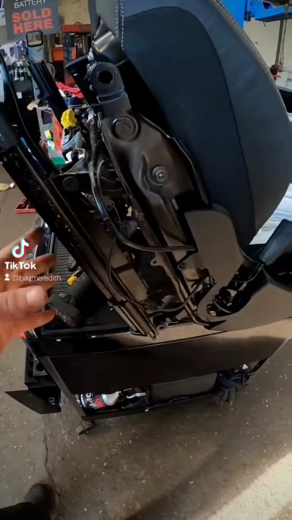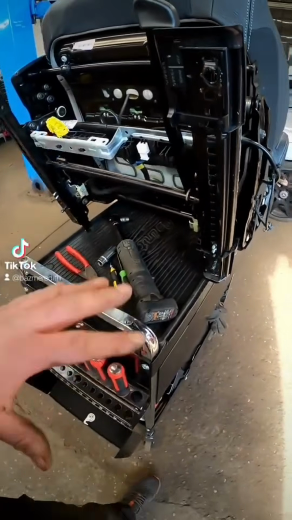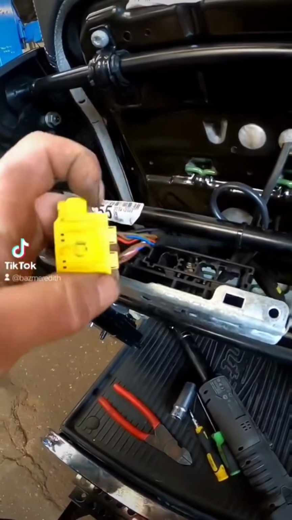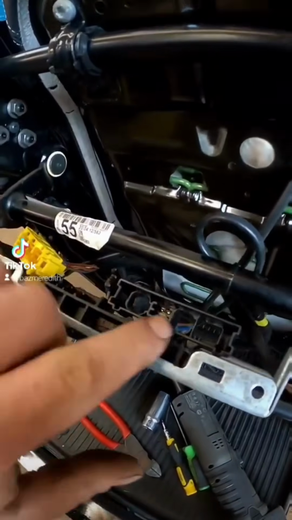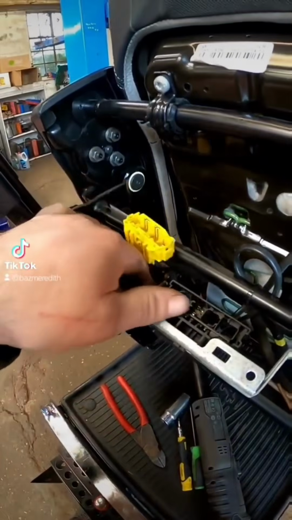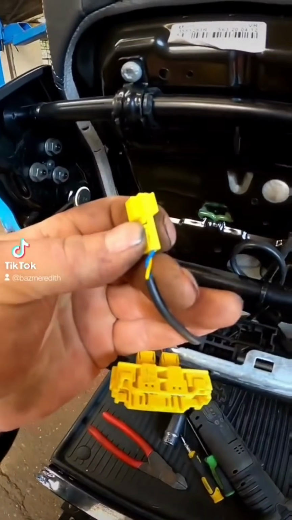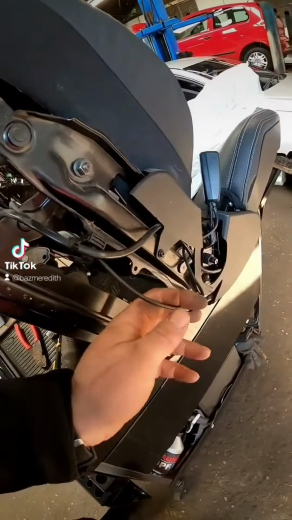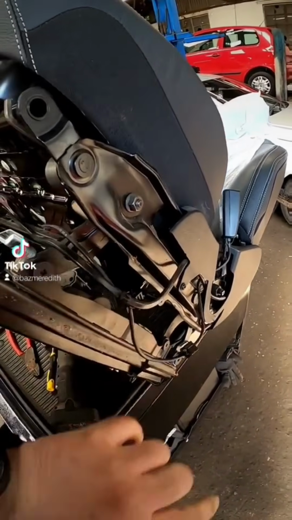Now that we've got the seat out and it is on a nice flat surface, make sure it's nice and clean. We need to just remove this yellow plug, two little clips on the bottom, and it slides out of this black plastic carrier. And we also need to remove that wire there, again with two little plastic clips for the seatbelt stock. Anyway, let's get it off.